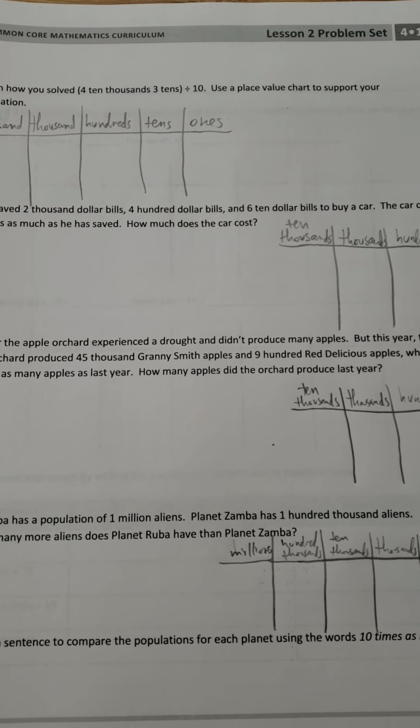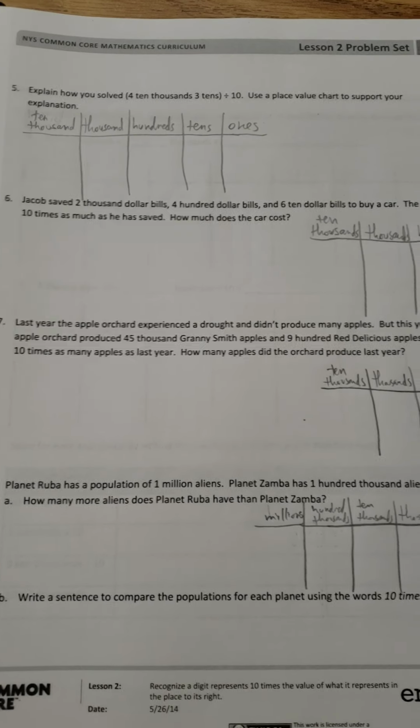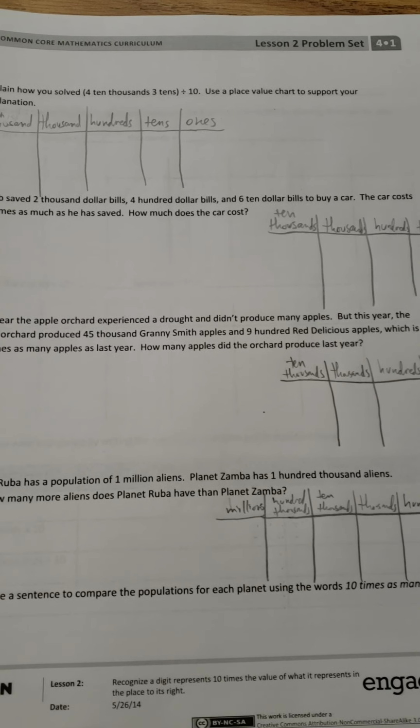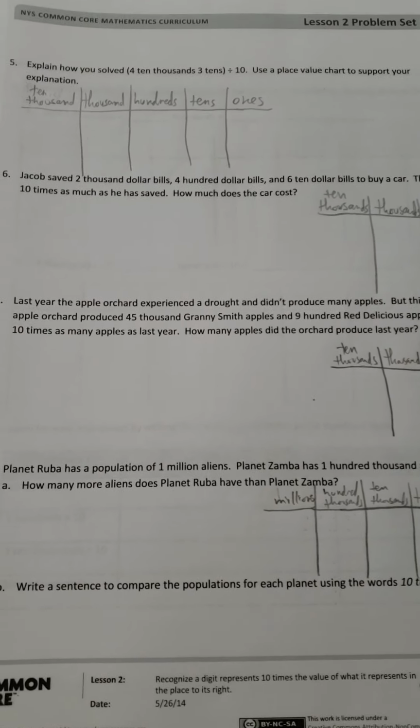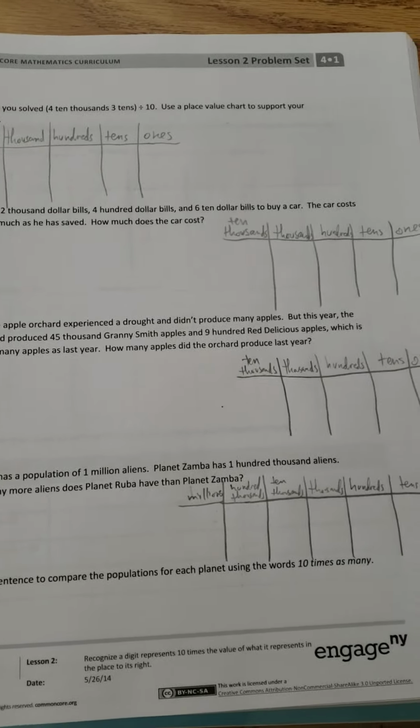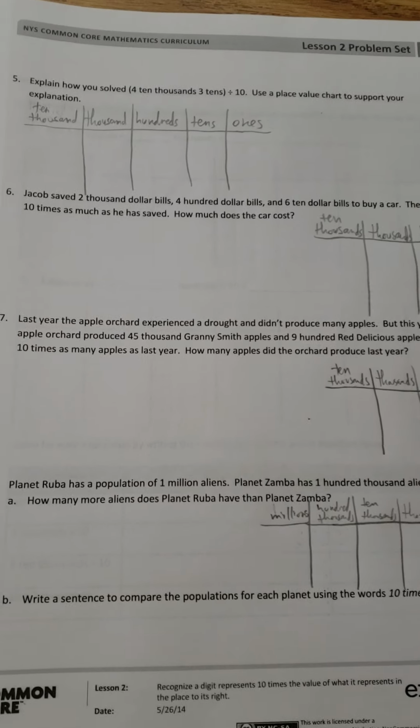Page 3 of the Lesson 2 problem set. As you can see, I drew all the place value charts already, just to save time on the video. You can pause at any time you need to draw them or catch up.